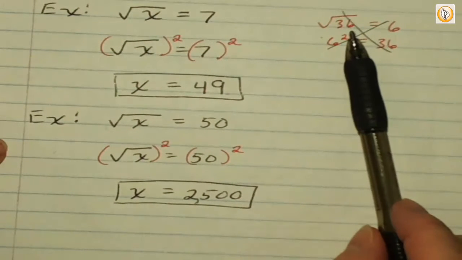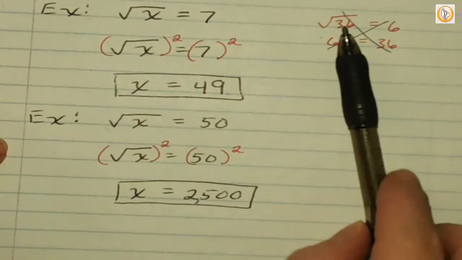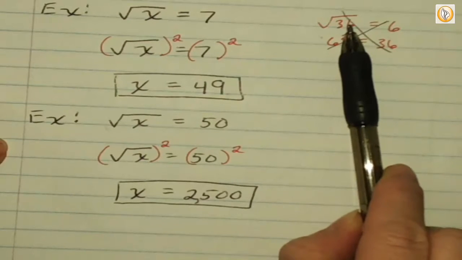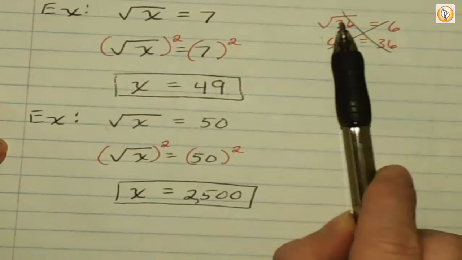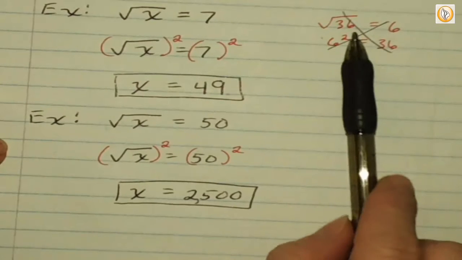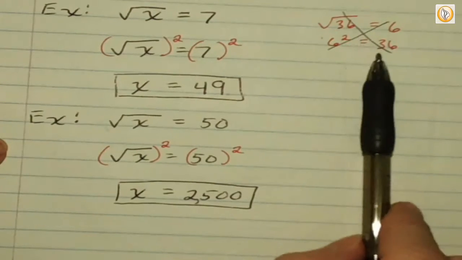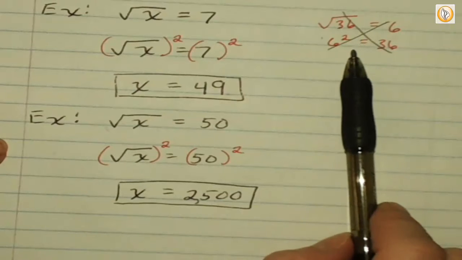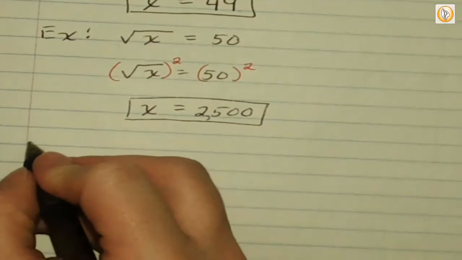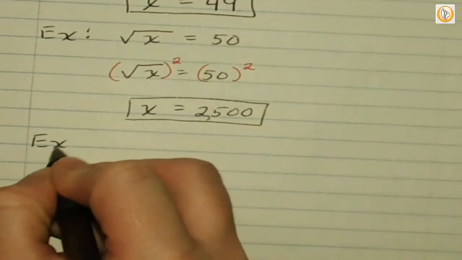Look here, Michaela, if this was an x instead of 36, and I said equals 6, then if we square 6, it's 36. You see how it's the same? Oh, okay, I get it. Because it's already squared. Bingo.